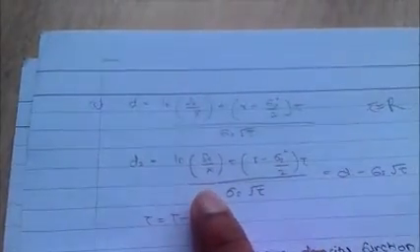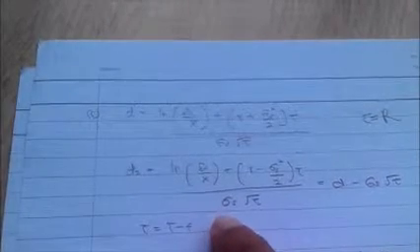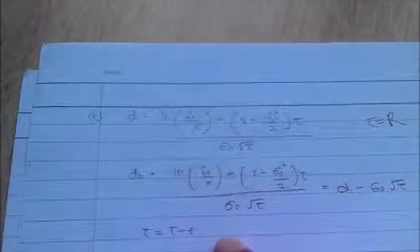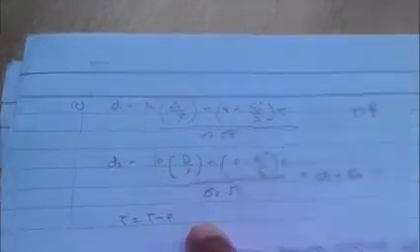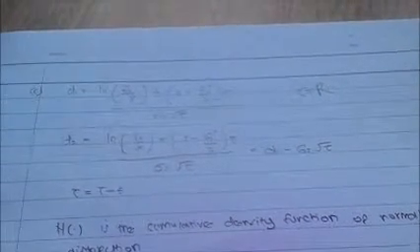Okay, now d2 equals ln(S/K) plus (r minus σ²/2) times τ, divided by σ√τ, which equals d1 minus σ√τ, where τ equals T minus t.